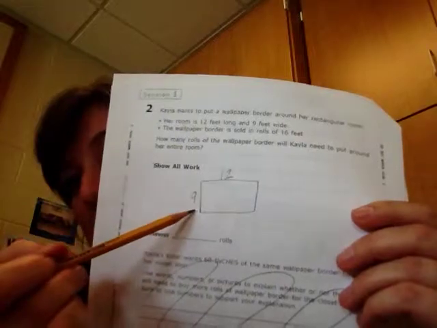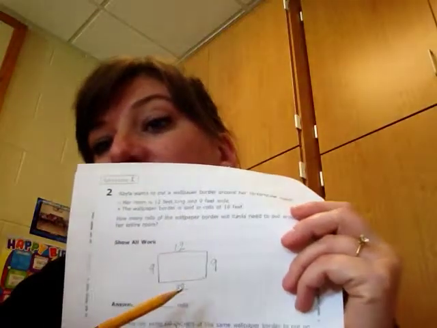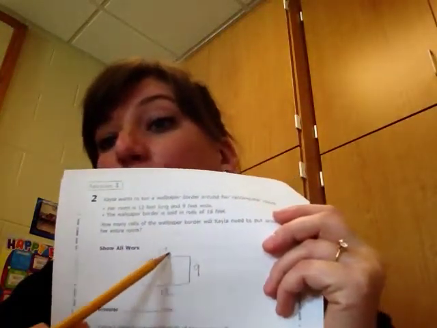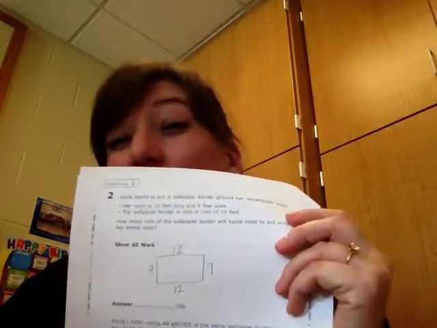So my first step would probably be to draw the rectangle. Okay, draw the rectangle of her room. Okay, and it said it's 9 feet wide and 12 feet long. So I know that the long side is 12, the short side is 9. Okay, so that means the other long side is also 12, and the other short side is also 9. Now to find how much border would go around this whole thing, I have to add all those up together.